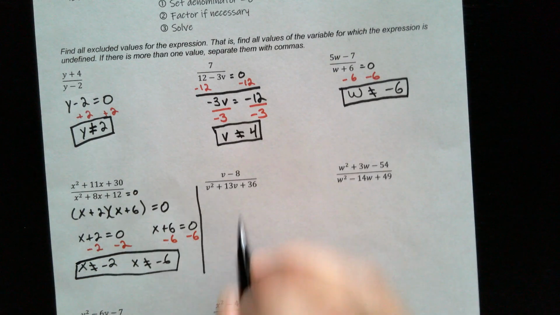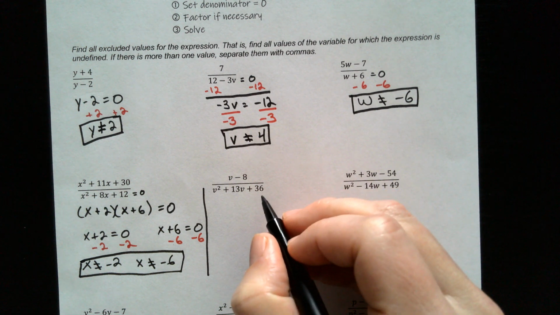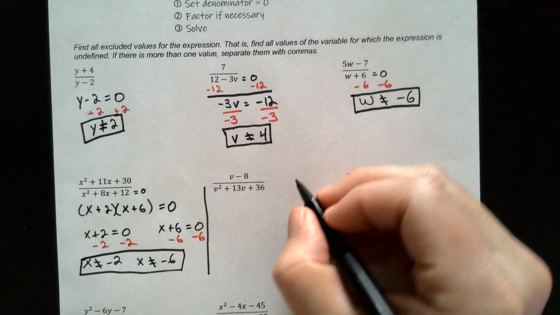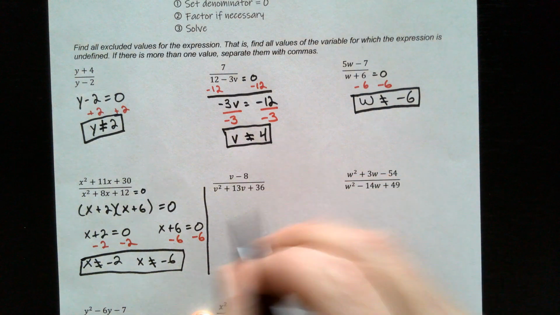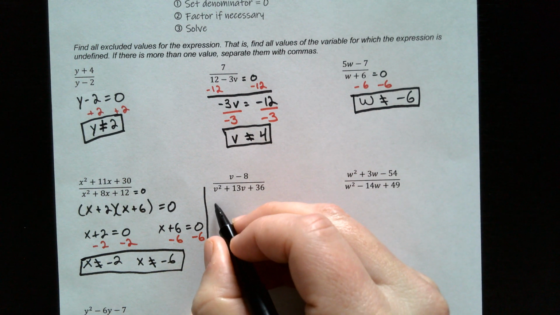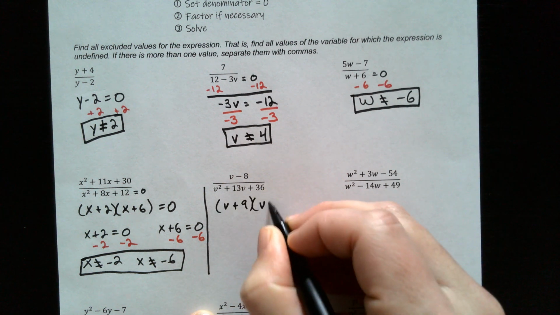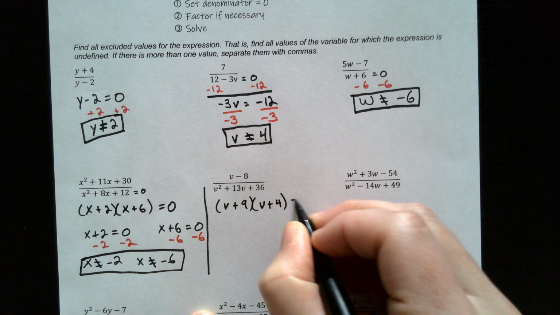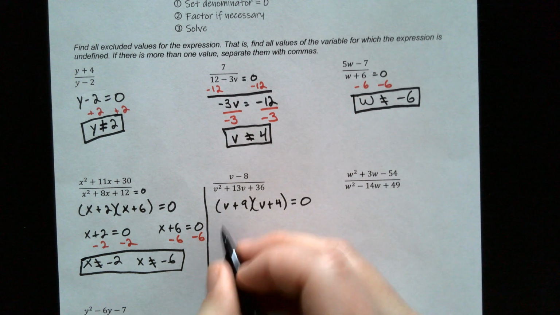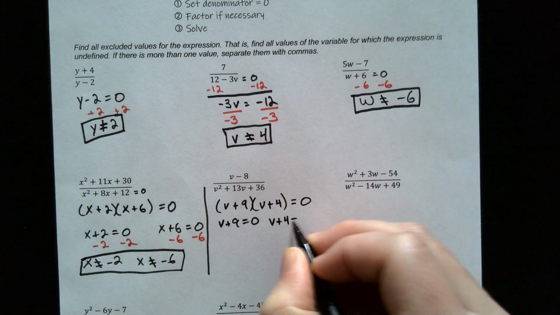Okay. Let's look at this. We have to factor again. So two numbers that multiply to get 36, but add to get 13. That should be 9 and 4. 9 times 4 is 36. 9 plus 4 is 13. So you will get v plus 9 times v plus 4 equals 0, which means you have v plus 9 equals 0 and v plus 4 equals 0.